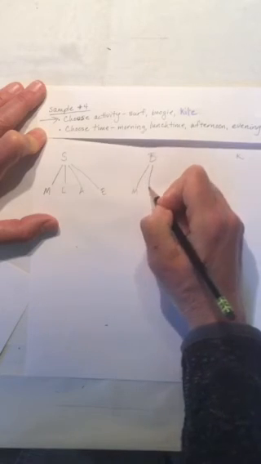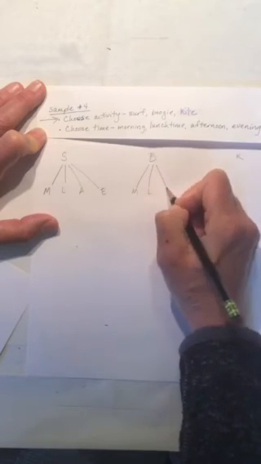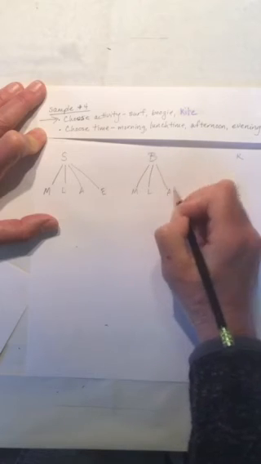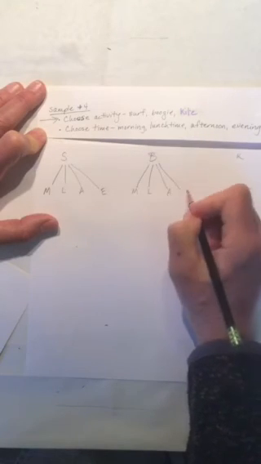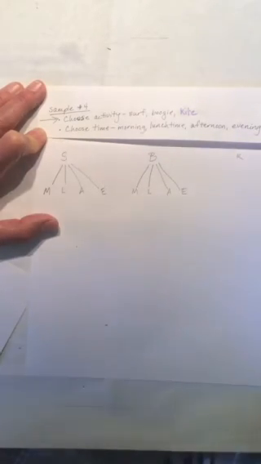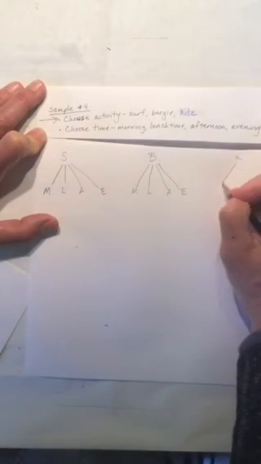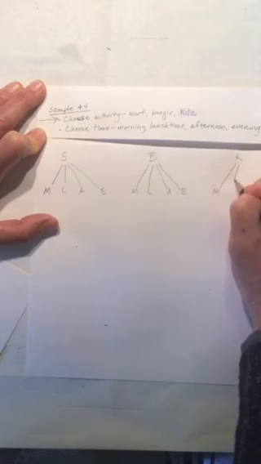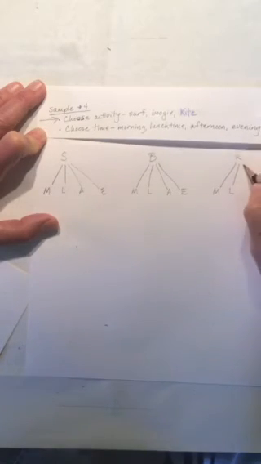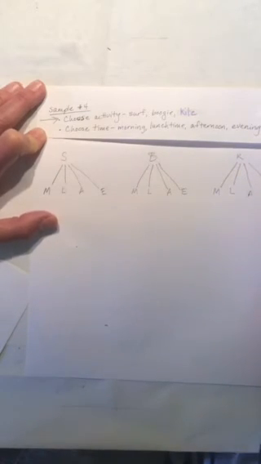If I'm going to boogie board, and that would definitely be my choice, I could go morning, I could go at lunchtime, I could boogie board in the afternoon, or I could boogie board in the evening. Same thing if I choose to fly a kite. I could fly my kite in the morning, I could fly my kite at lunch, I could fly my kite in the afternoon, or I could go kite flying in the evening.